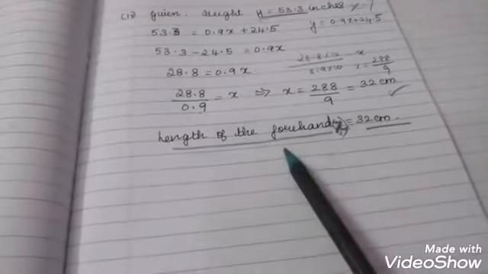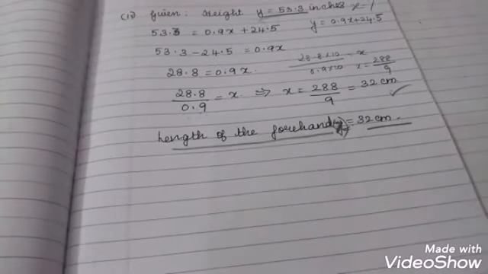So what is the length of the forehand equal to here? Length of the forehand is nothing but equal to 32 centimeter. Understood? So here this is the end of exercise 1.3. Work out all the questions and see, it will be an easy one only for you. Got it?